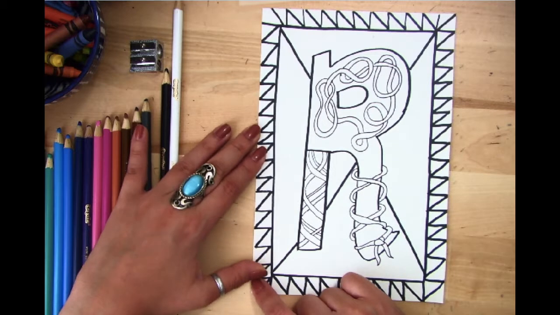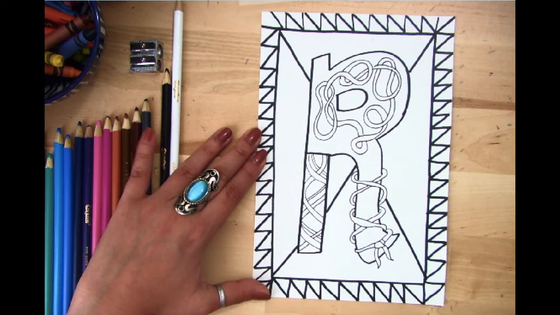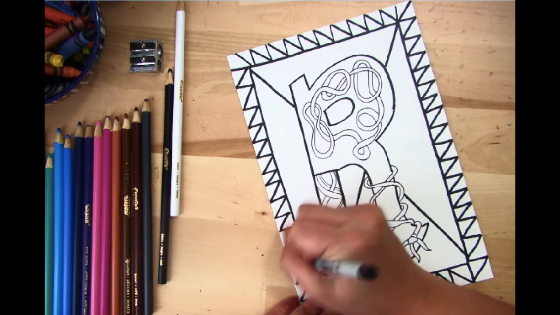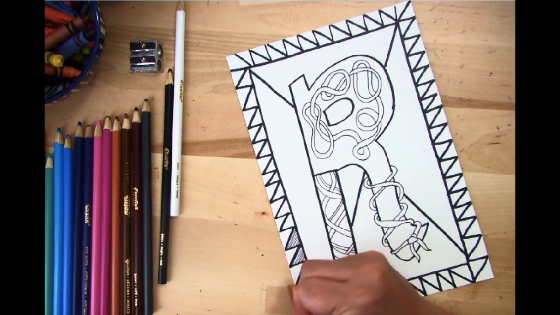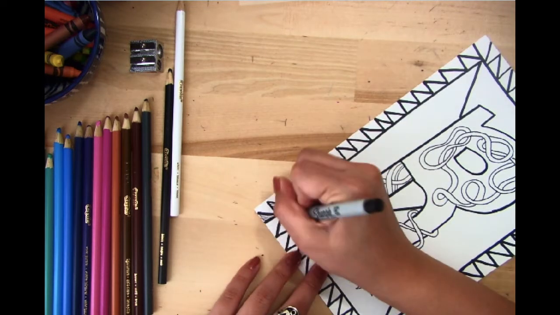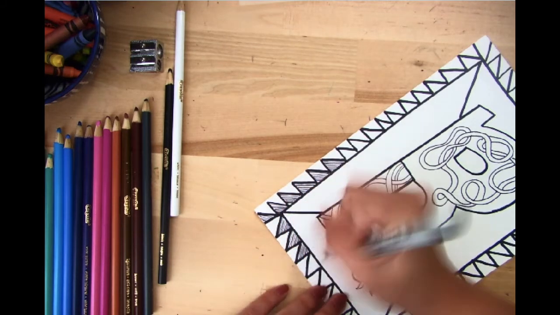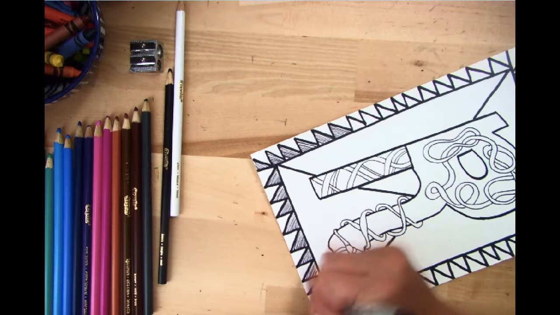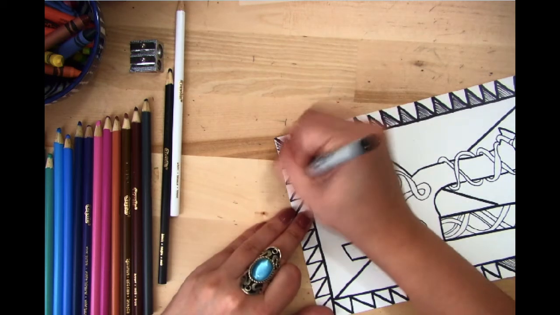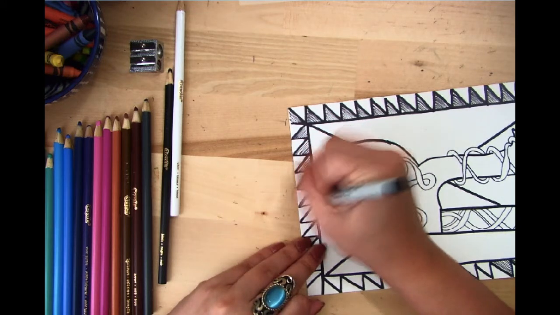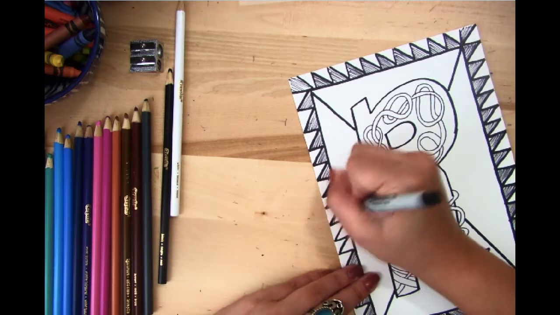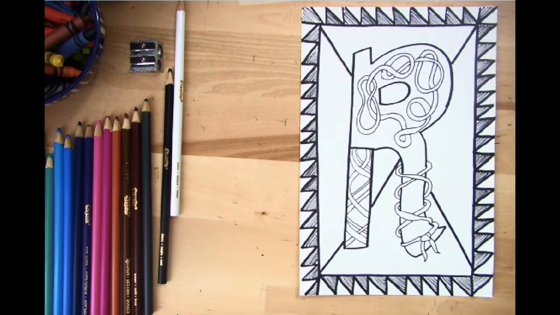You can choose to leave it black and white as well, so pick a section to color black or to add some dimension and texture to it, just to make it pop a little. So my border is finished.